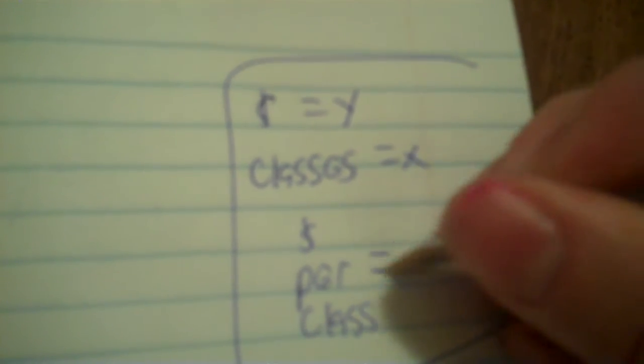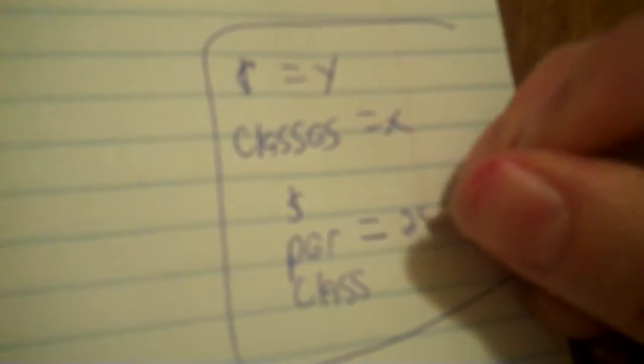So we have dollars and classes. Now remember, x can't be money, so it has to be classes. Y is money. So dollars per class can be 25, 25 times x. Then make your table before you draw your line graph. So y is money, x is classes.